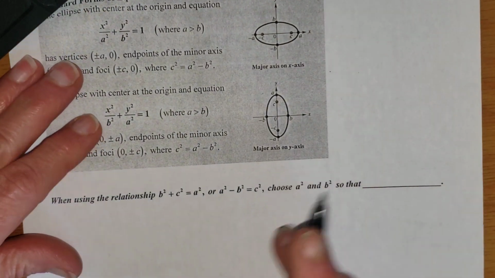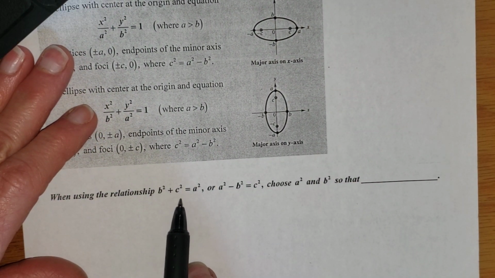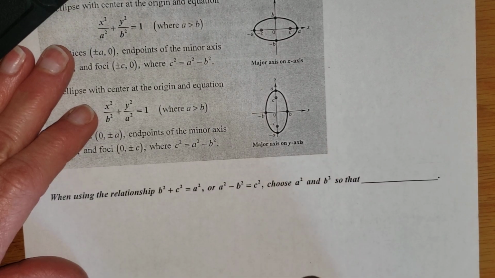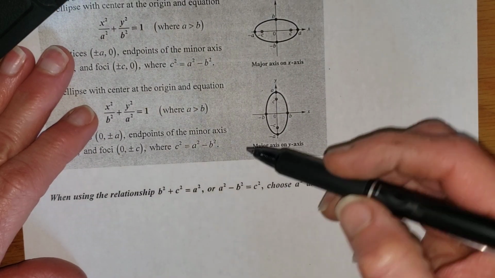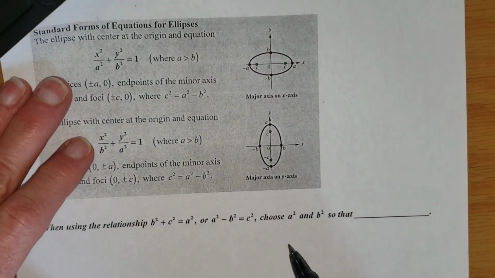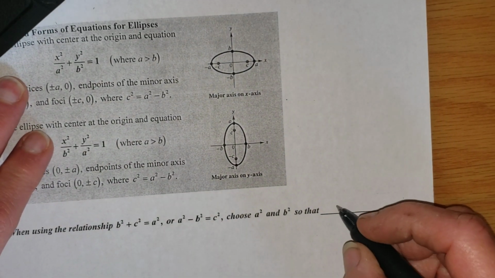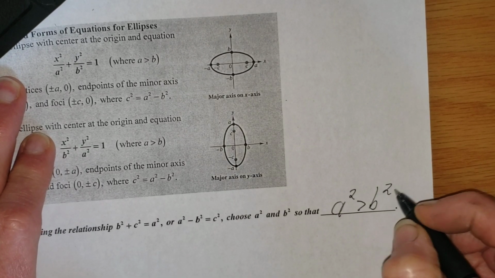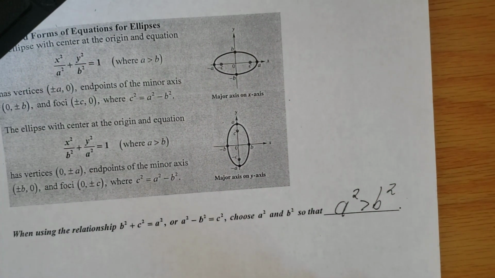When using the relationship that b squared plus c squared equals a squared, because if we move the b squared over here, that's what we get, b squared plus c squared equals a squared, or the way we've put it up here, a squared minus b squared equals c squared, we need to choose a squared and b squared so that a squared is bigger than b squared, otherwise we'd end up with a negative value for c squared.